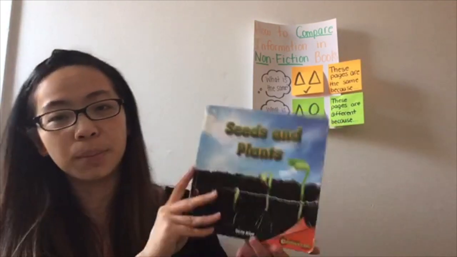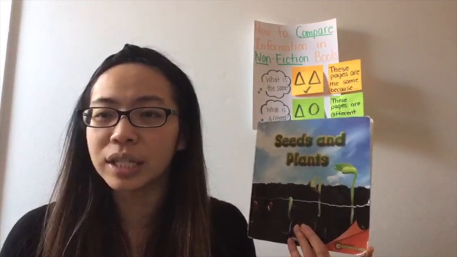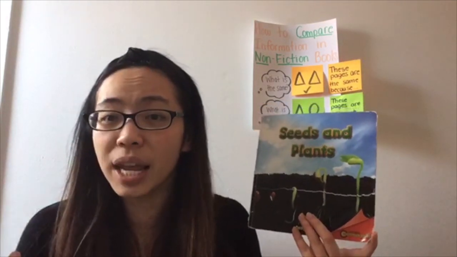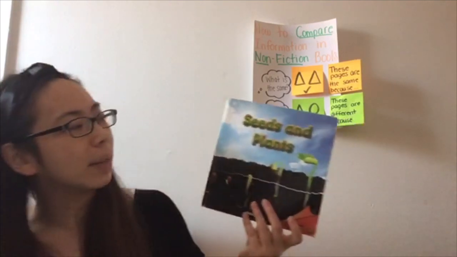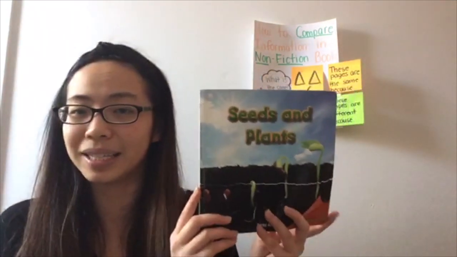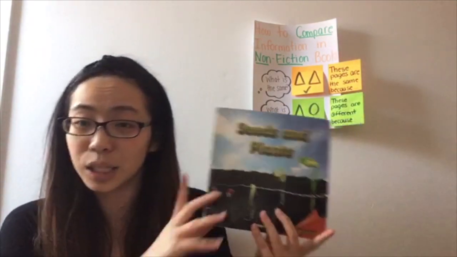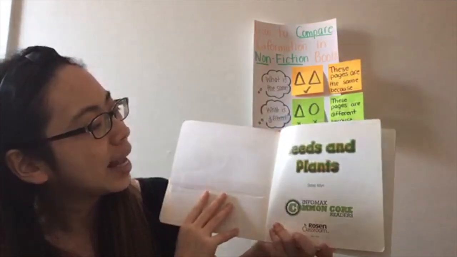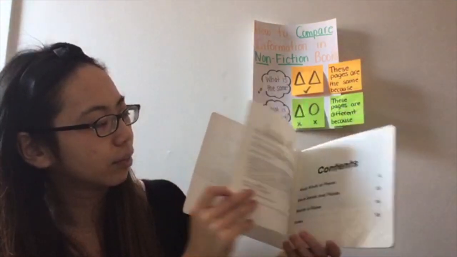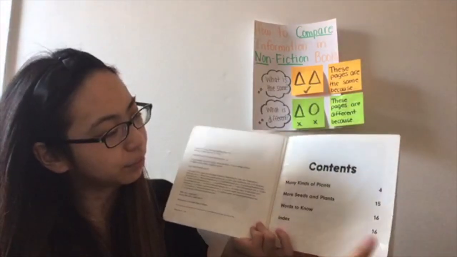So I have this book, it's called Seeds and Plants, and as readers, I want you to keep an eye out and think about what is the same and what is different between the pages. So I'm going to get started. Seeds and Plants. Oh, so maybe we'll learn about seeds and plants in this book. Okay, let's get started with the reading. Seeds and plants. And here's the table of contents.